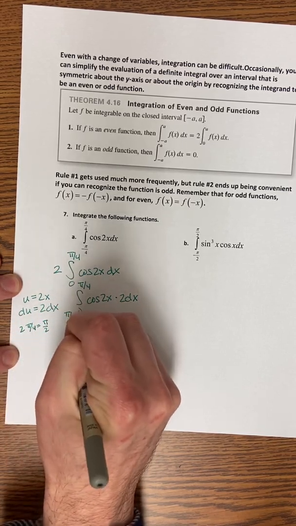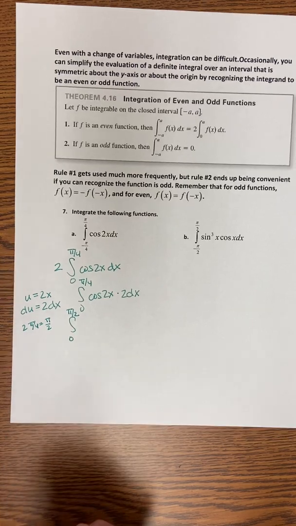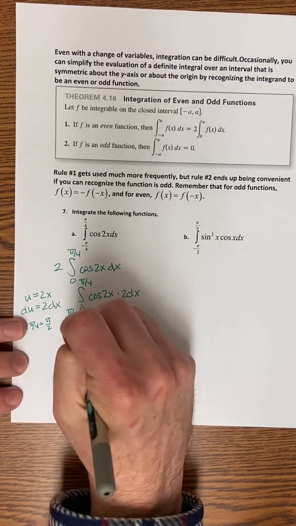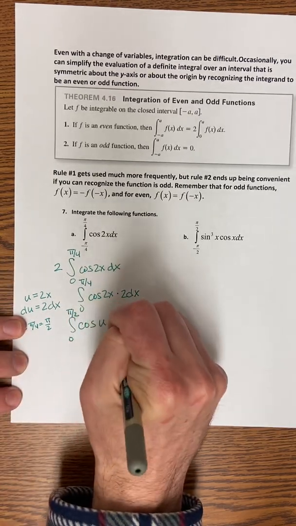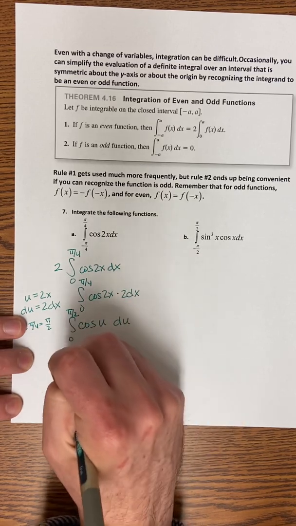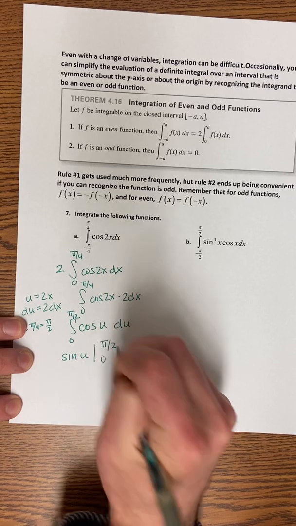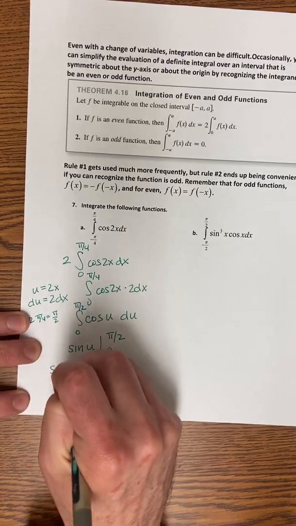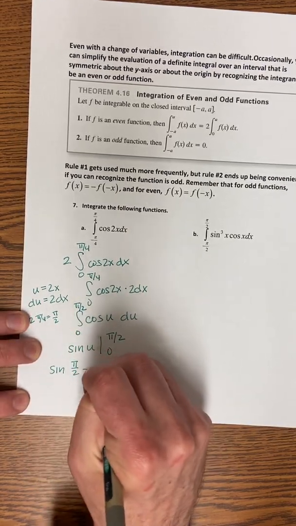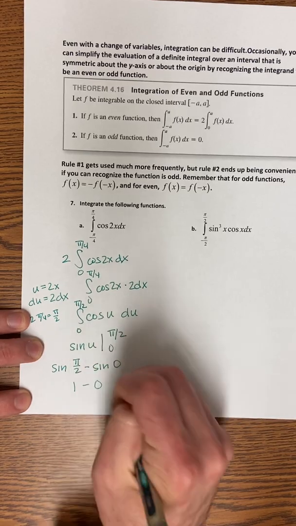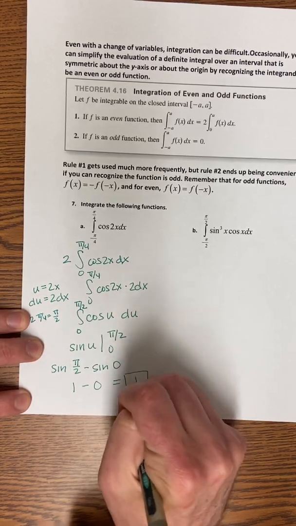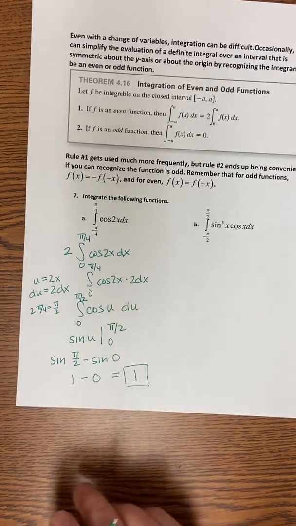So I'm going to do this in terms of u. The integral from 0 to pi over 2 of cosine u du, and that integral should be the sine of u, evaluated from 0 to pi over 2. So it's the sine of pi over 2 minus the sine of 0, which is 1 minus 0. So this gives me an area of 1.